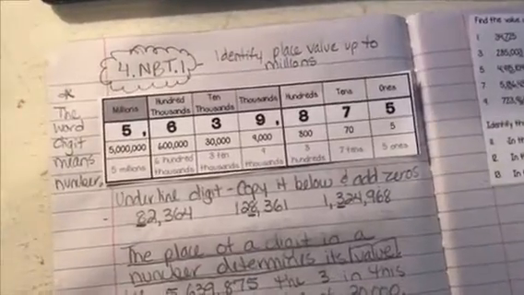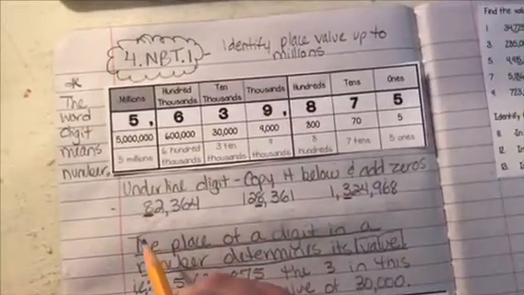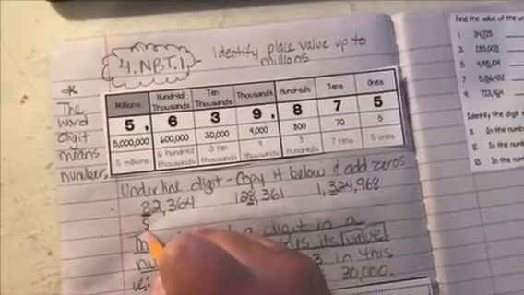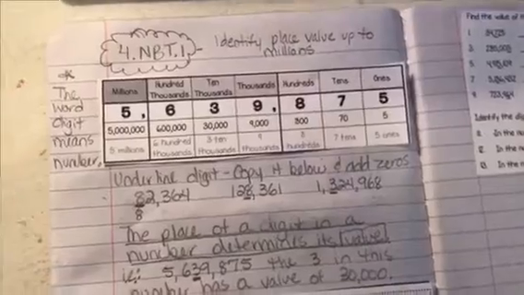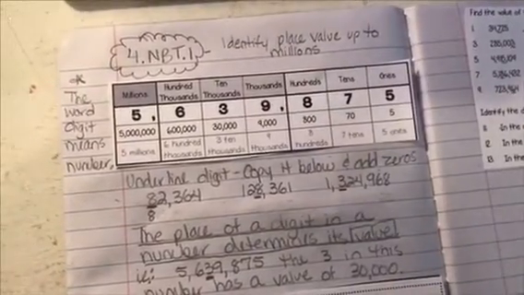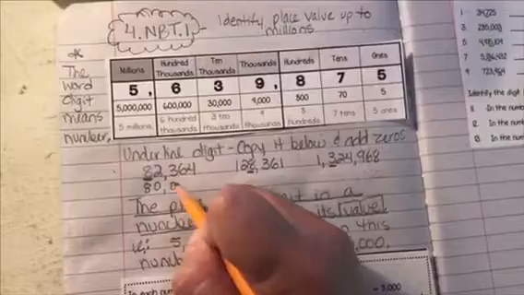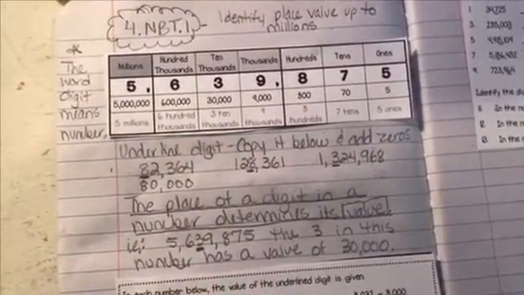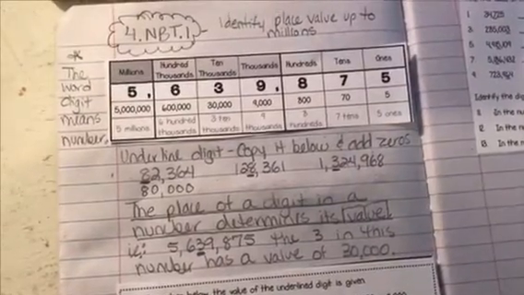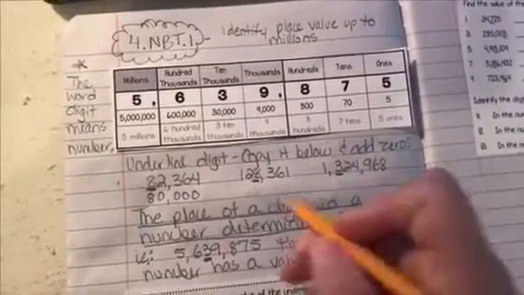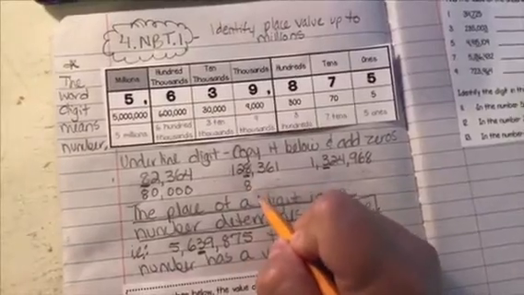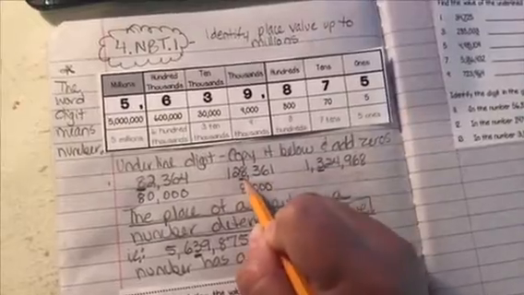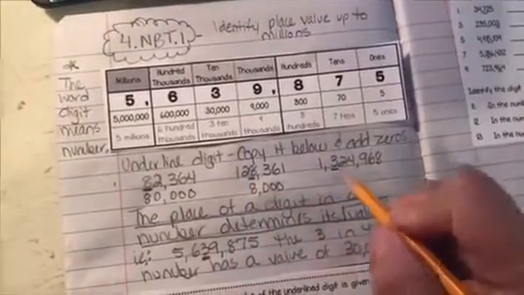So the best strategy so that you don't get them wrong is to underline the number they're asking you to determine the value for, copy it either below it or above it, wherever you have space on your worksheet, and then fill in behind it with zeros. So I just go like that. That way I will never get it wrong. A lot of times when we do these, we forget a 0, and that's how we get the place value wrong. So again, I'm going to copy down the 8 from the 8,000s place, and then I'm going to fill in the zeros. So I know the value of the 8 in this number is 8,000.